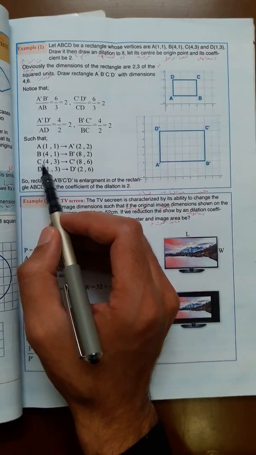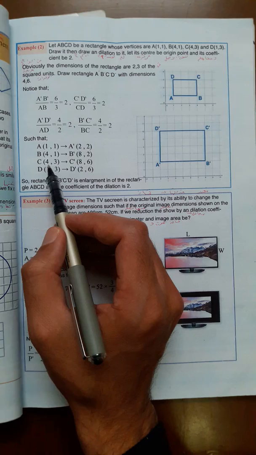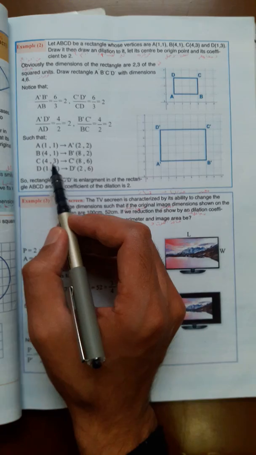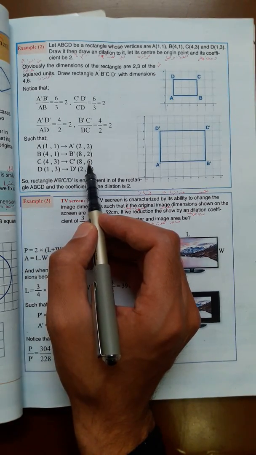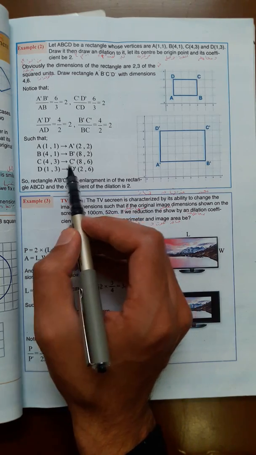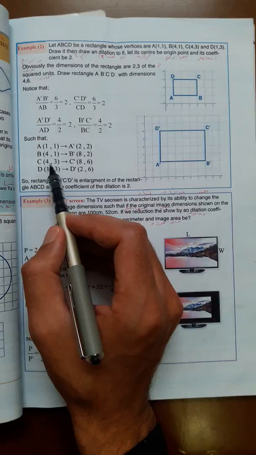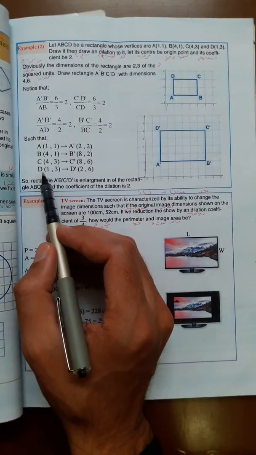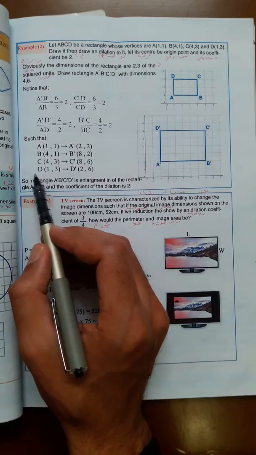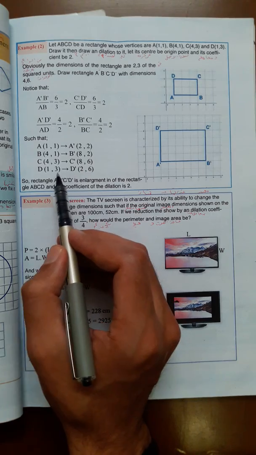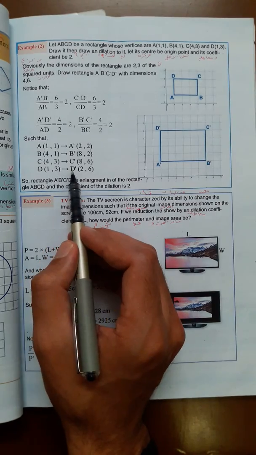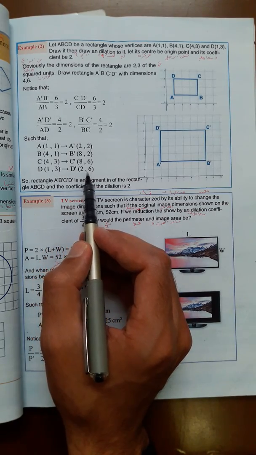The third point, C (4,3). Multiply this point by the dilation coefficient 2. 2 multiply 4 is 8 and 2 multiply 3 is 6. So this point C prime (8,6) is the dilation of this point C (4,3). Now the fourth point D (1,3): multiply it by the dilation coefficient 2. 2 multiply 1 is 2 and 2 multiply 3 is 6. So the dilation of this point is D prime (2,6).